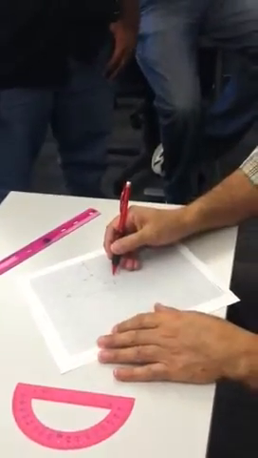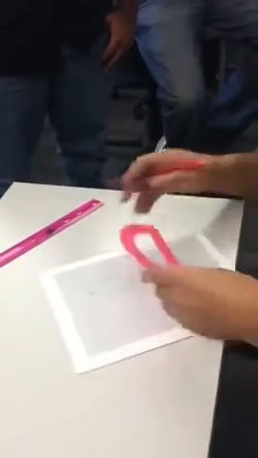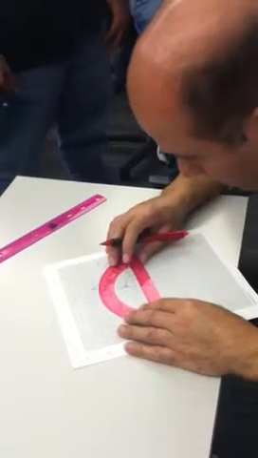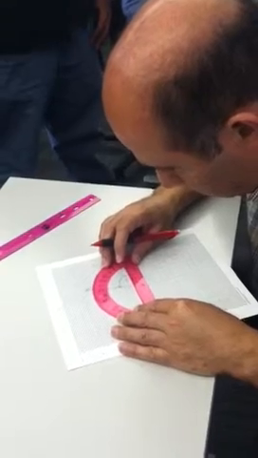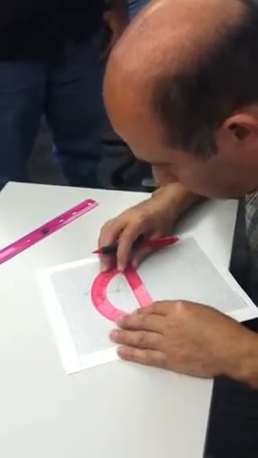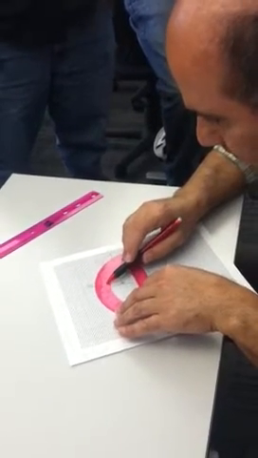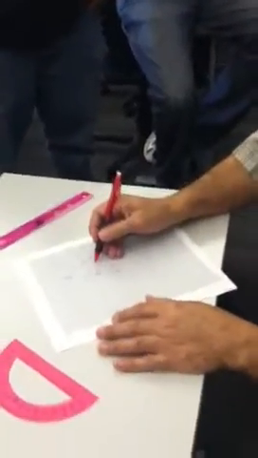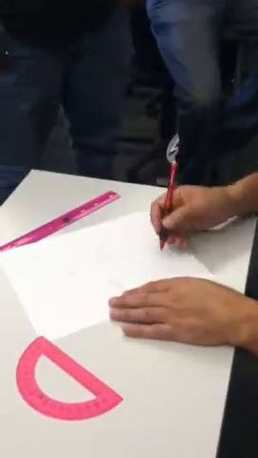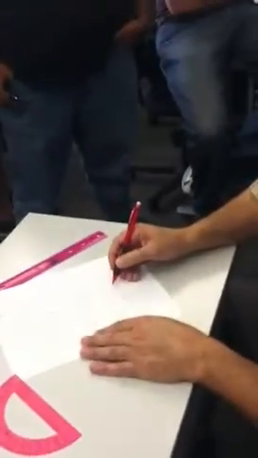What is the angle? The angle, you measure this. Now, what is this? The angle here, I measure it. That one is 75, you see? 75. So, this is 75, but I add 180. 75 plus 180, which is 255, right?